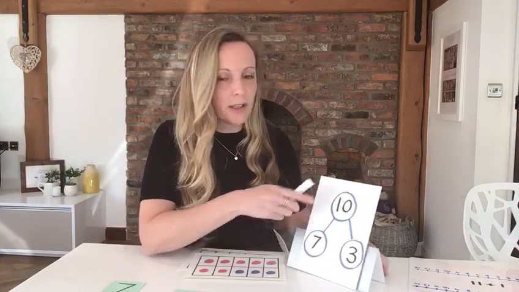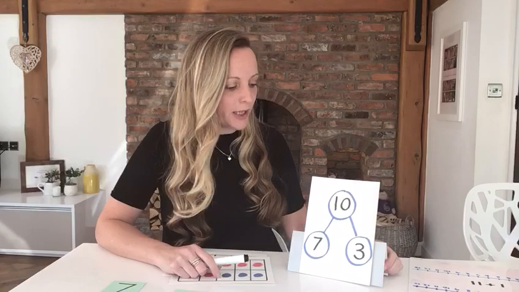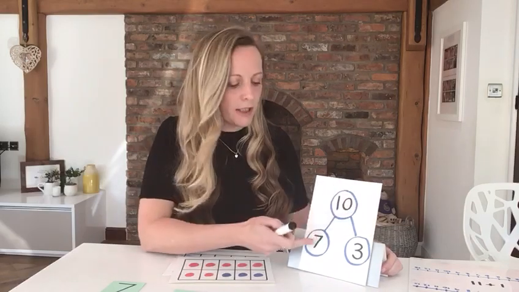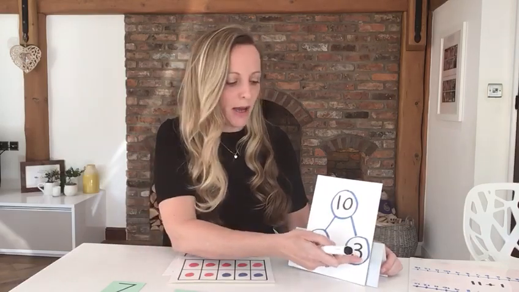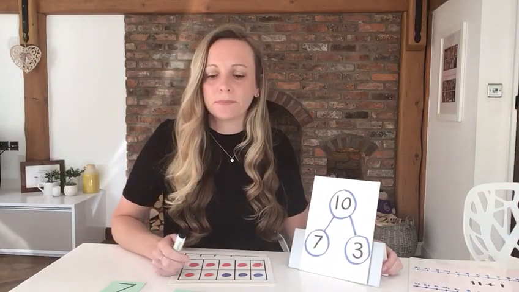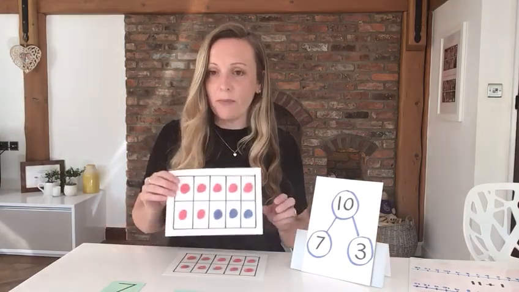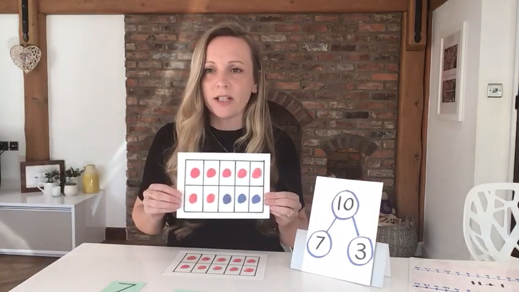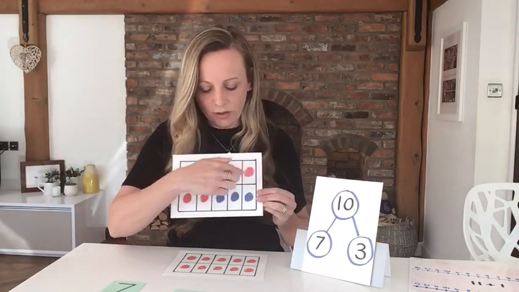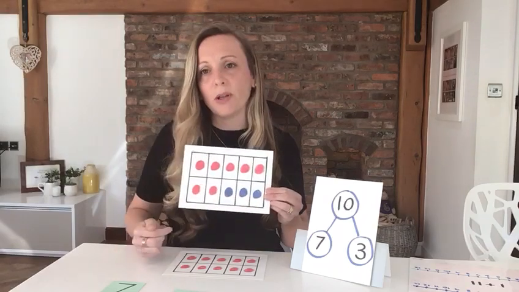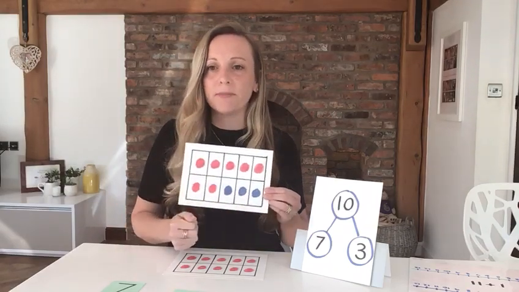So we're very familiar with our whole part model. So I've got one here. If 10 is the whole, and 7 is a part, and 3 is a part, because these two numbers added together make 10. I've got a representation here a different way. So you can see I've got a tens frame. I've got 7 red and 3 blue, because 7 and 3 make 10.